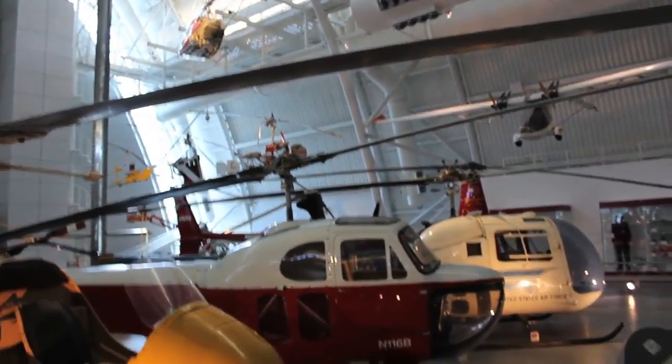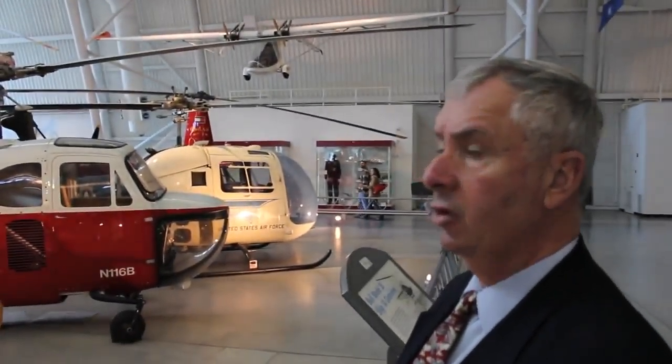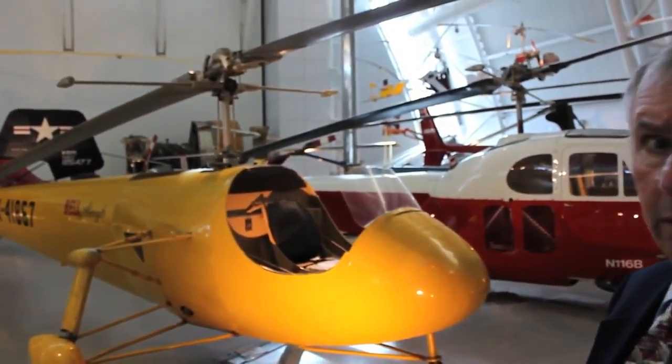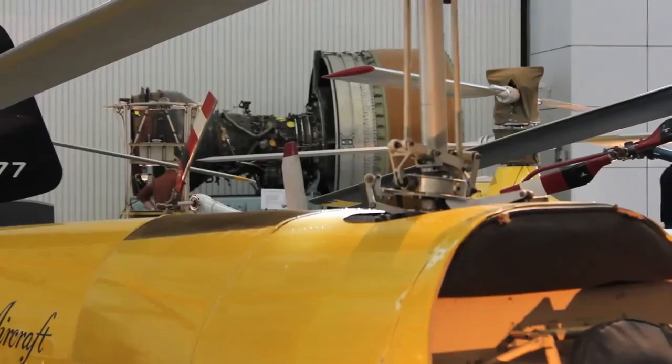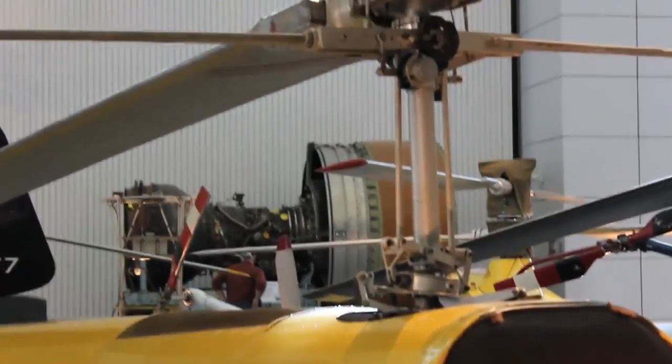And how we control the helicopter is by varying the pitch at each of the rotor blades. So how do you vary the pitch on a helicopter when the blades are rotating? On most helicopters, we use something called a swash plate. Okay. And essentially what a swash plate does is it converts non-rotating to rotating control motion.